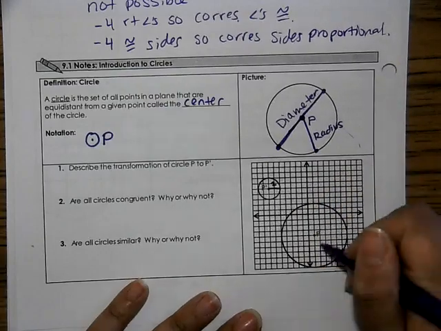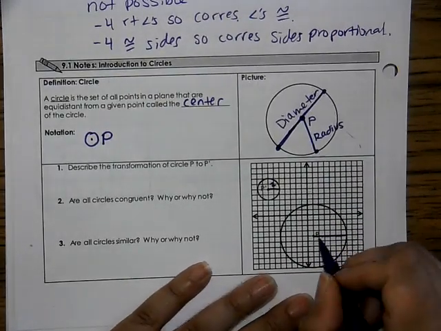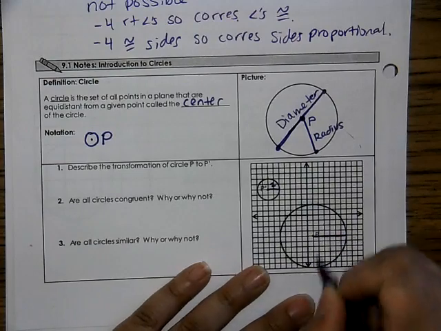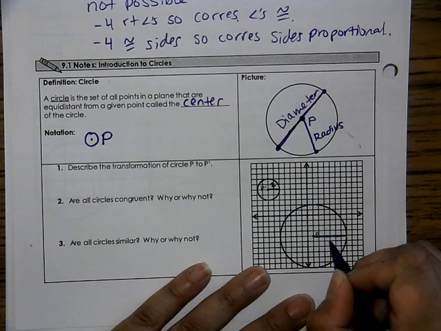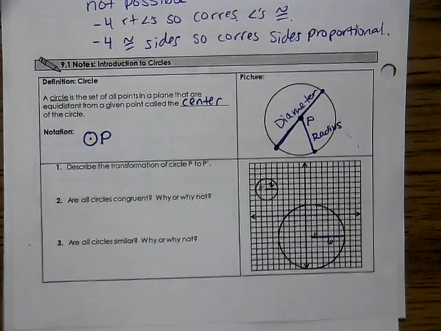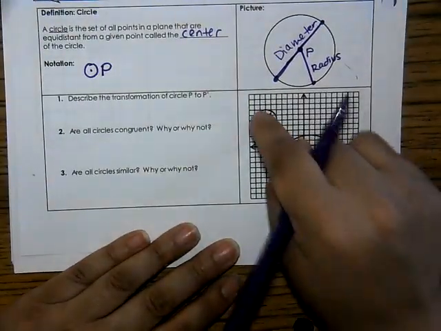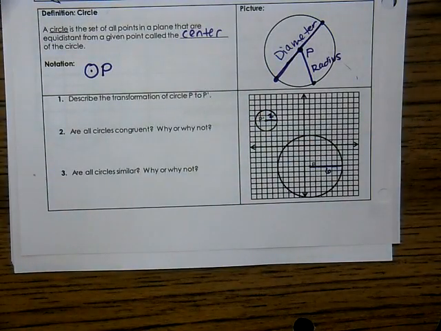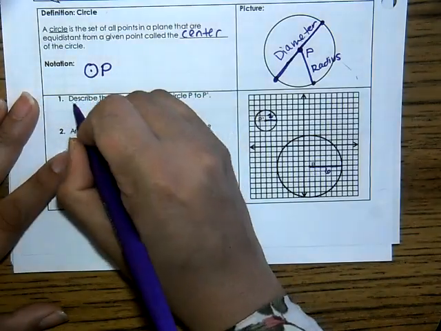So the original circle's radius was not 2. Let's see what it was. And again, you can go horizontal, up, down, or left to count it. So this is 1, 2, 3, 4, 5, 6 for the radius. Okay, so if the radius was 6, but now it's a 2, you can see how it's being divided by 3. But we don't say that when we write scale factor. We're going to say scale factor is 1/3.